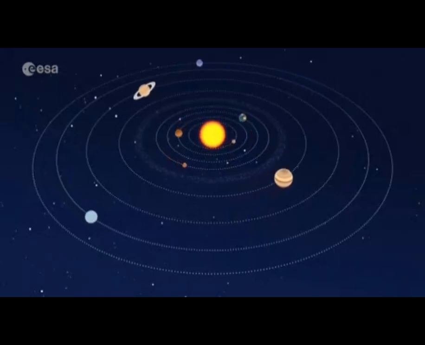Now on to the third question of the day. What is meant by the terms astronomical unit and light year? Well, an astronomical unit of length is effectively equal to the average or mean distance between the Earth and the Sun, which is about 150 million kilometers from the Sun.